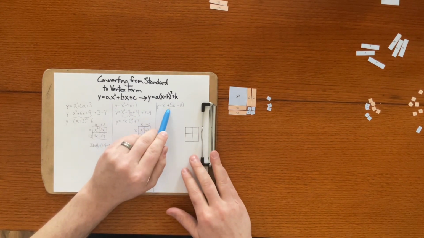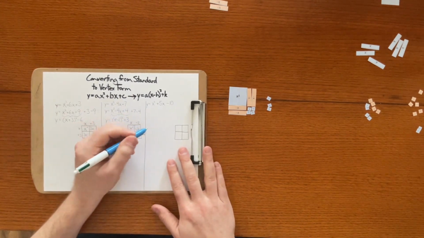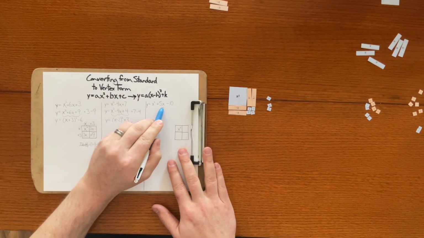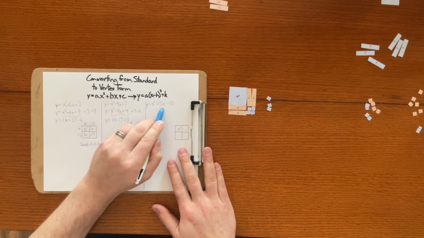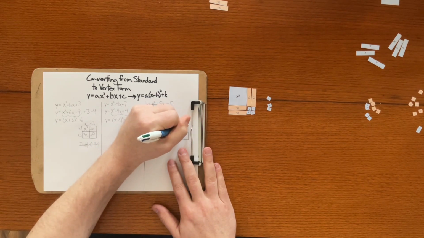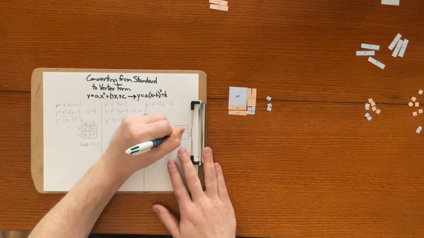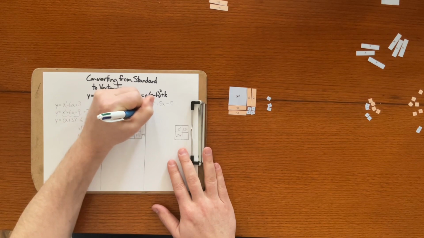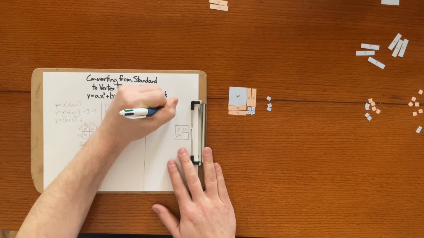So even when we have an odd number of x's, we have x squared, and we have a plus 5x, we can split that evenly into 2.5x and 2.5x. And you'll notice what I'm doing here, I have x squared plus 5x. I set aside the negative 10 for now.